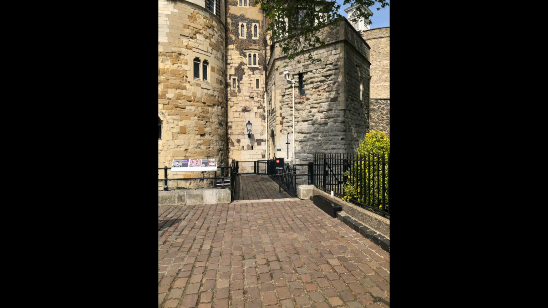But you don't have to go into the tower to see the gate that Anne went through. If you're on the bank, on the river side of the tower, then you can see this side of the gate she went through from there.